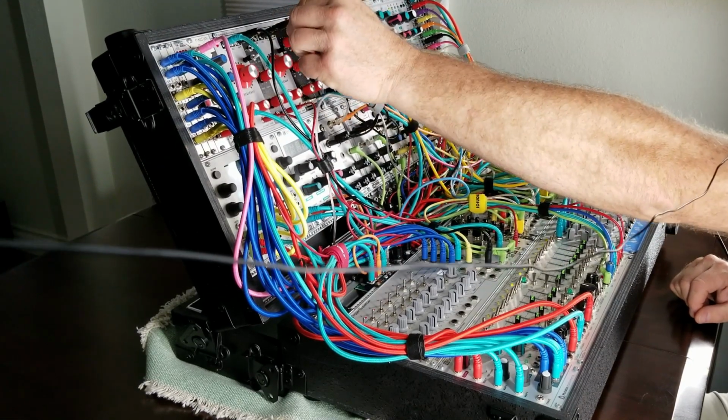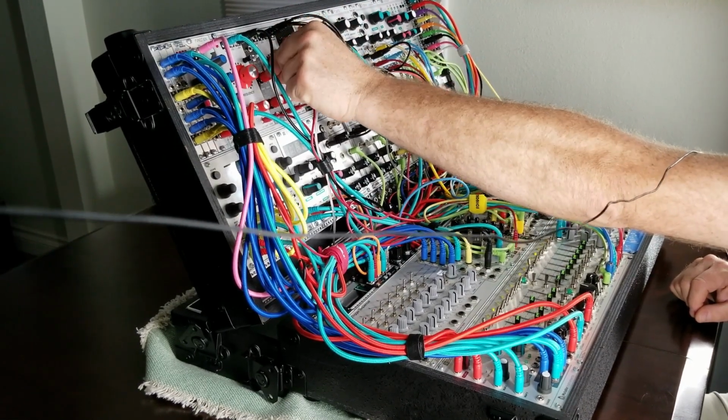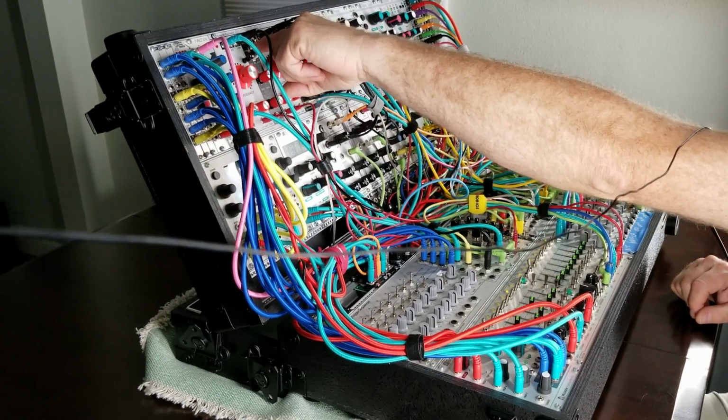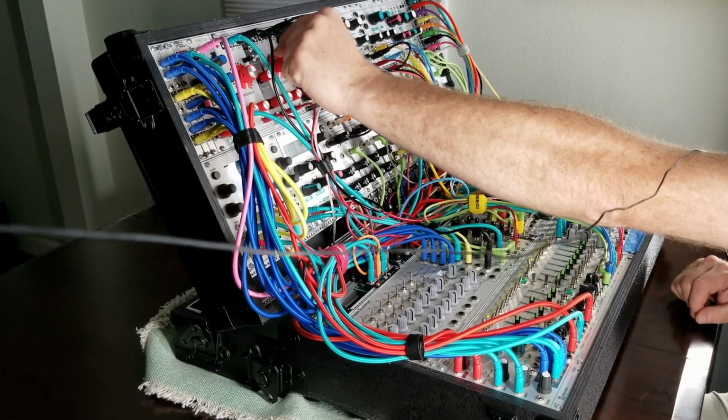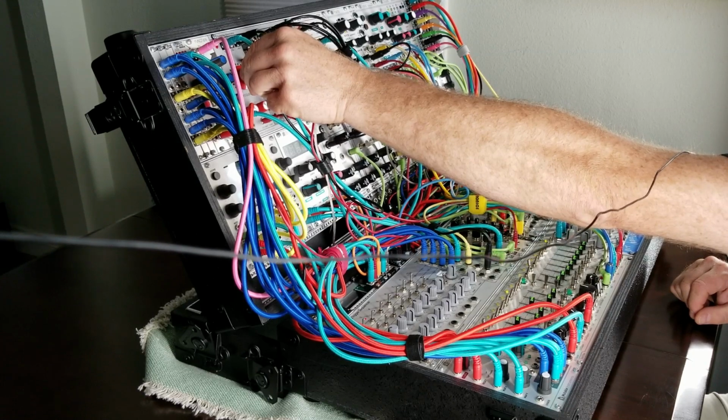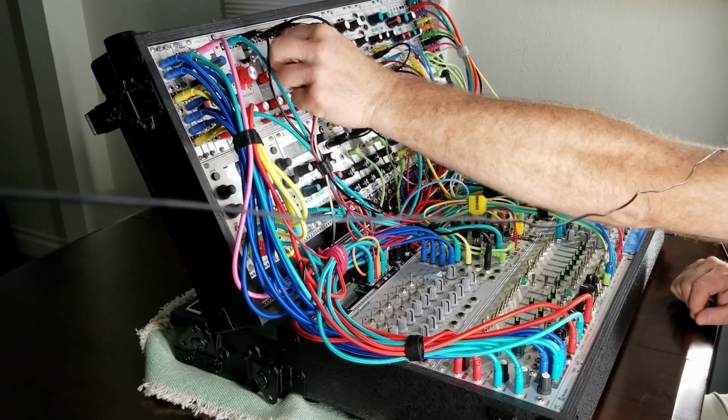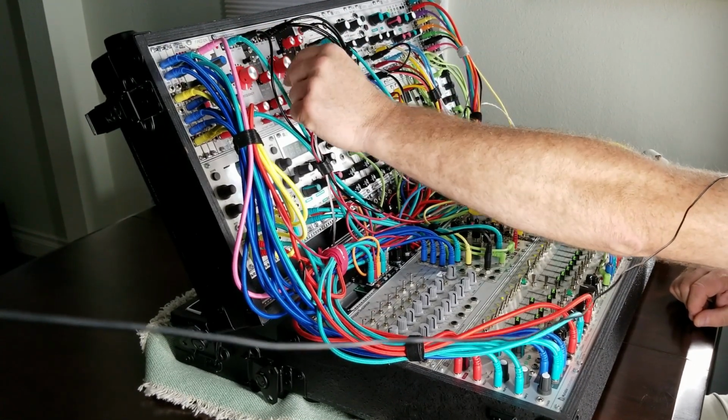Something that's just got a little bit more grit to it. Oh, because this is in FM mode. Let's turn it into amplitude modulation mode instead. Now we've got a sound that just sounds like distortion.